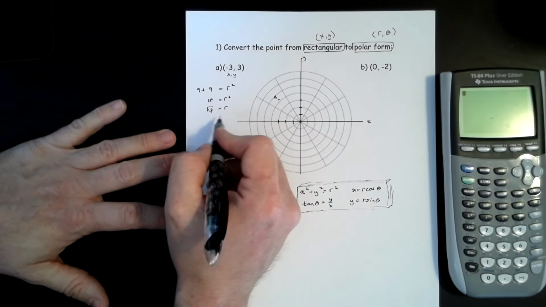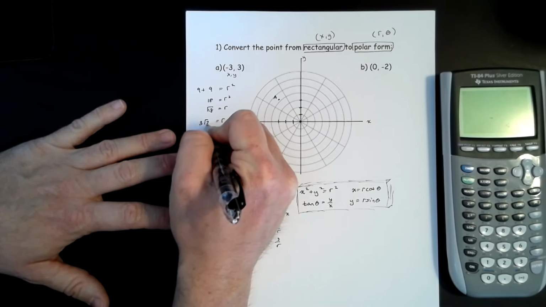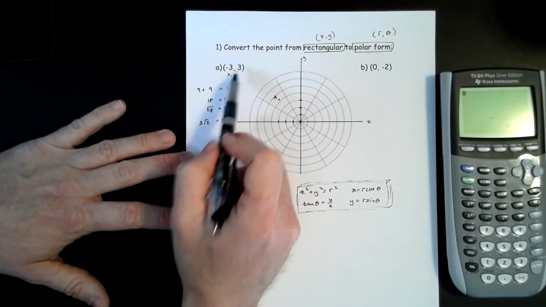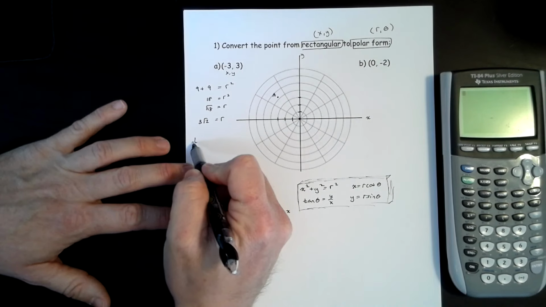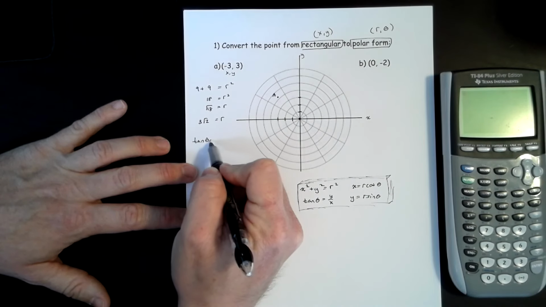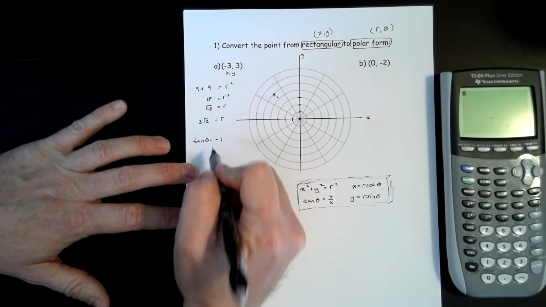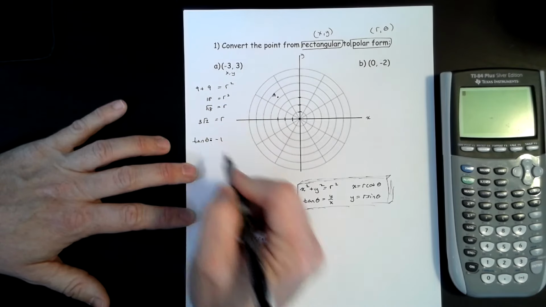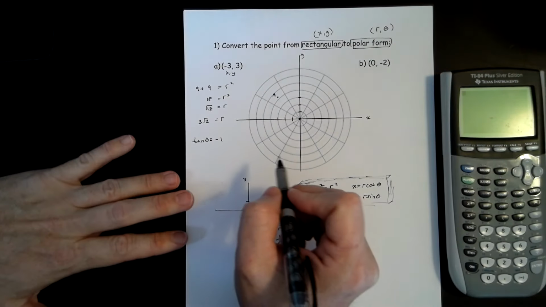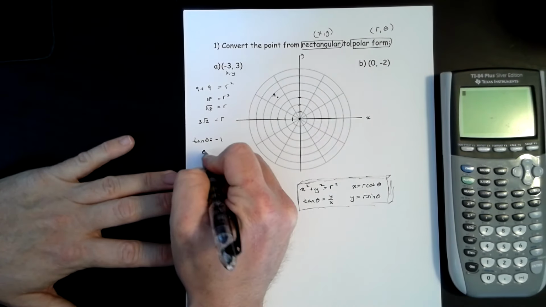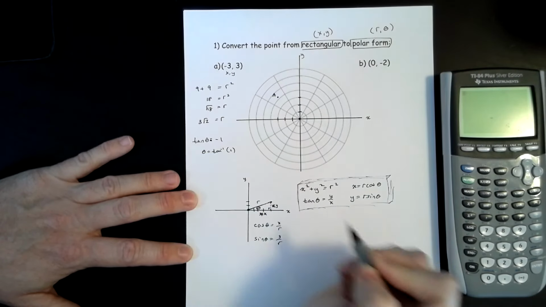Now, where do we go with that? r is equal to root 18. We're going to simplify that. That's just 3 root 2. Now, the tangent of theta is y over x. 3 over -3 is -1. When I do inverse tangent, I always make it the absolute value, so theta is the inverse tangent of 1.